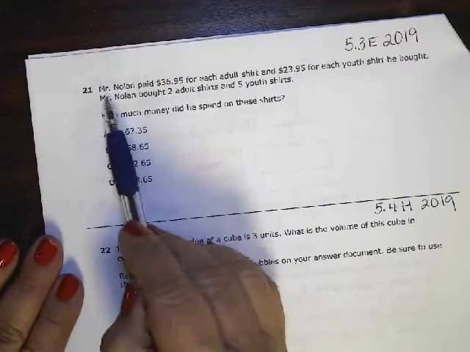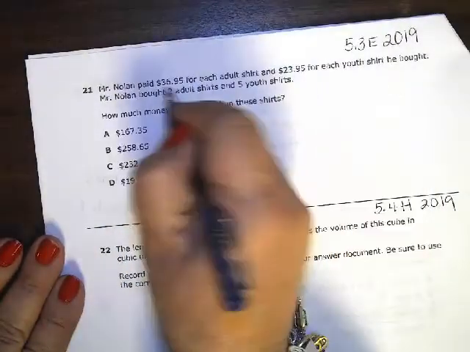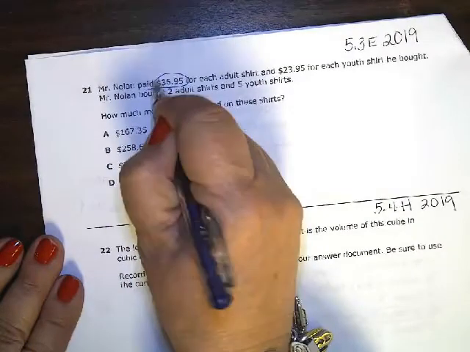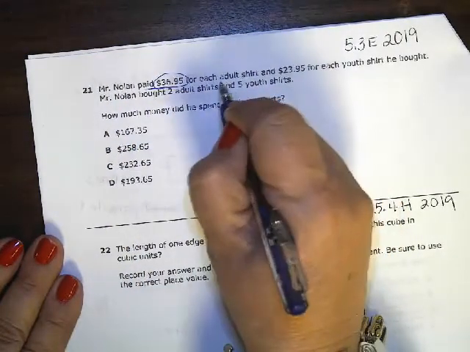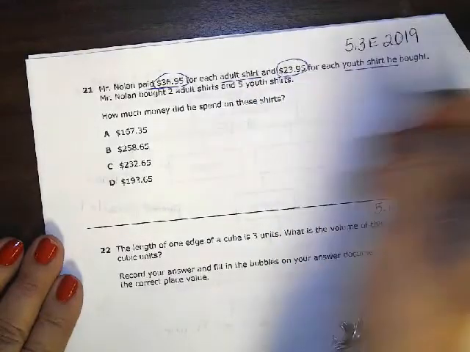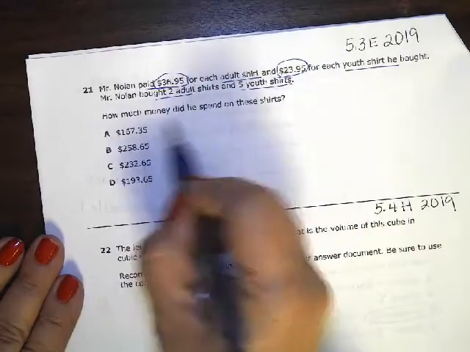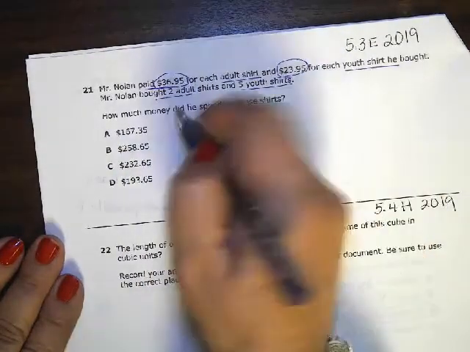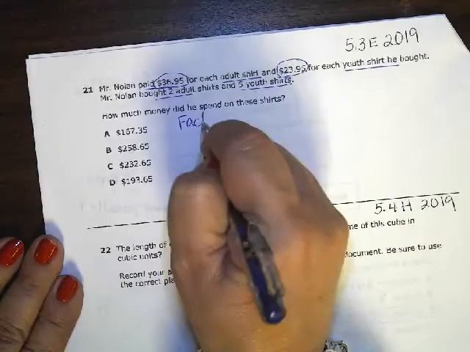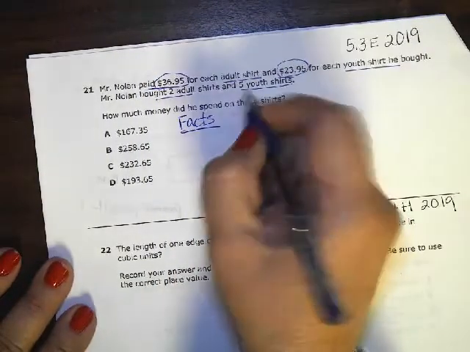Number 21, Mr. Nolan paid $36.95 for each adult shirt and $23.95 for each youth shirt. He bought 2 adult and 5 youth shirts. How much money did he spend on these shirts? Remember, you have to write down your facts. I need to see facts written down.